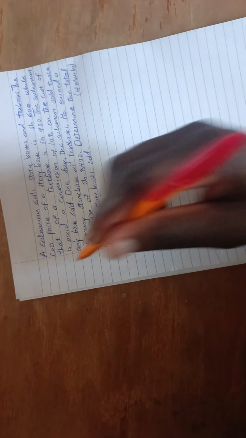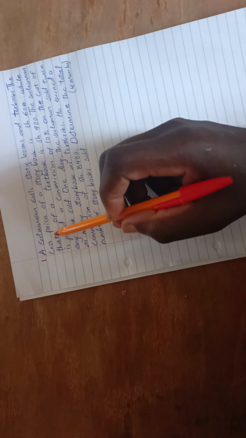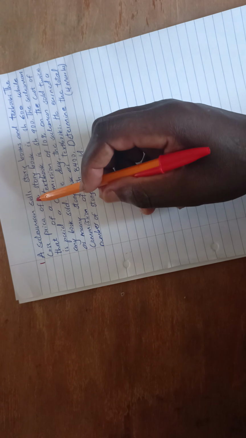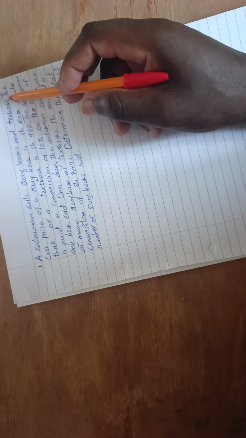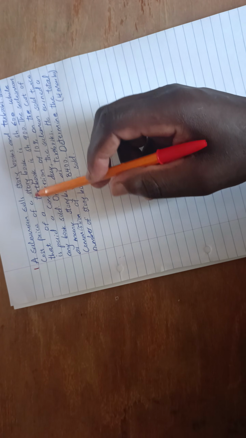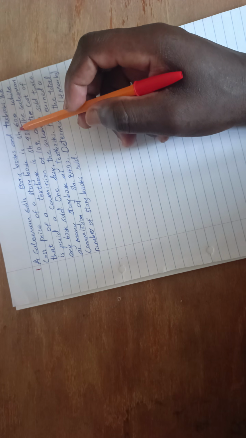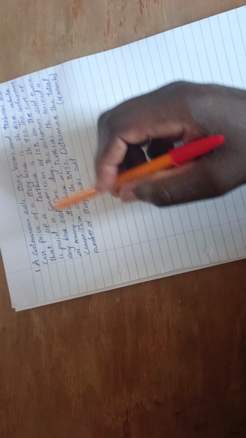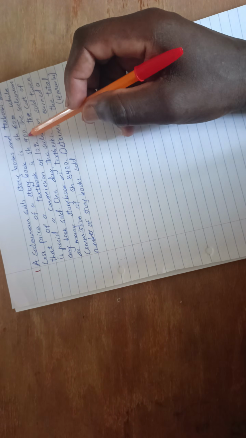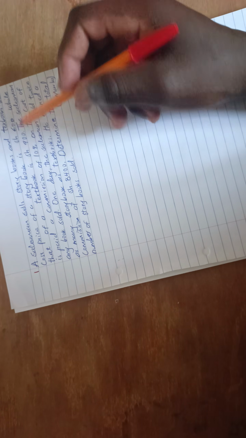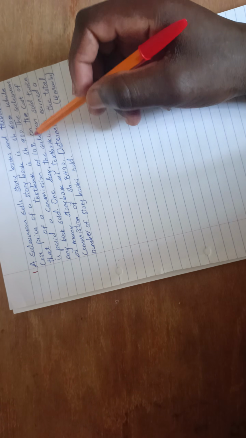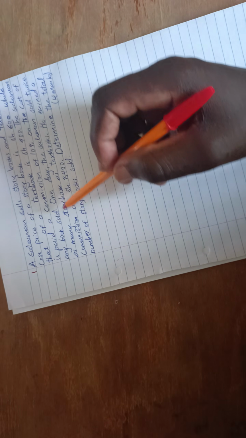Let us look at a new question on commission. This is going to be our first example on commission, and the question reads: a salesman sells storybooks and textbooks. The cost price of a storybook is shillings 600, while that of a textbook is shillings 900. The salesman is paid a commission of 10% on the cost of any book sold.